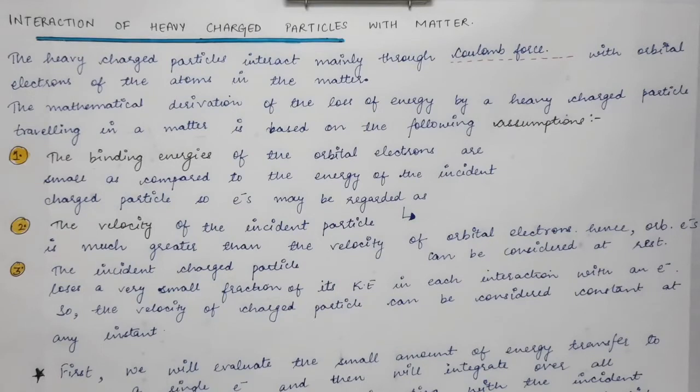So now we are going to see how the heavy charged particles lose their energy in the medium. The heavy charged particles, light charged particles, and uncharged particles lose their energy in the medium through different processes. Firstly, we are going to see the interaction of heavy charged particles with matter.